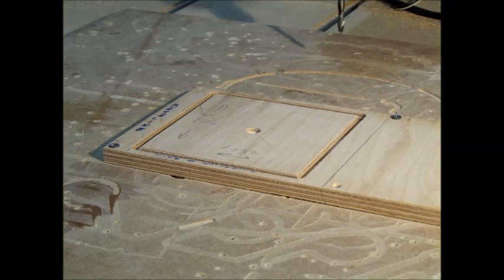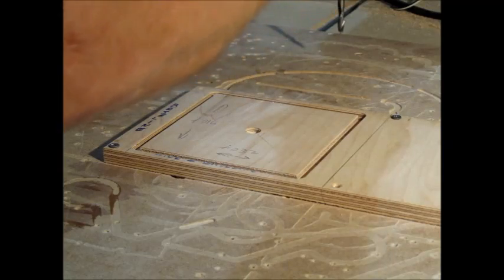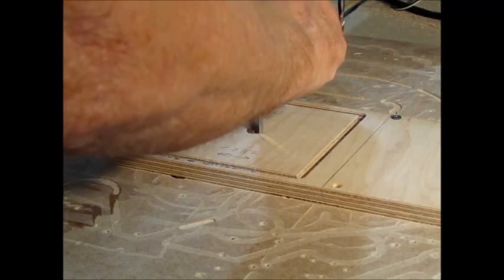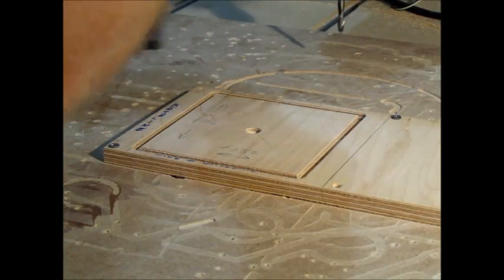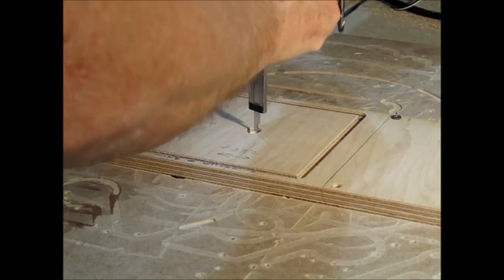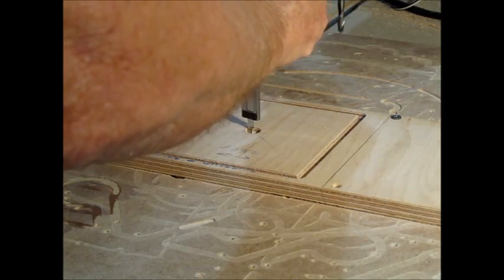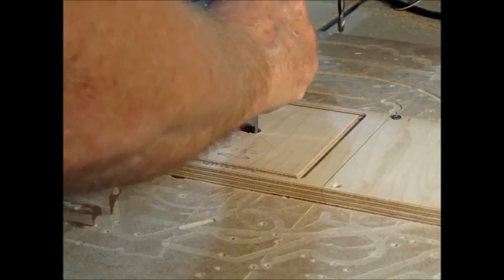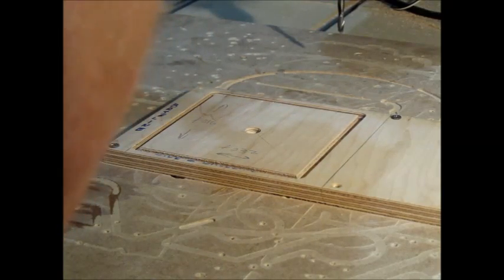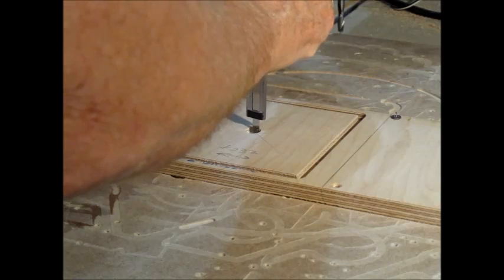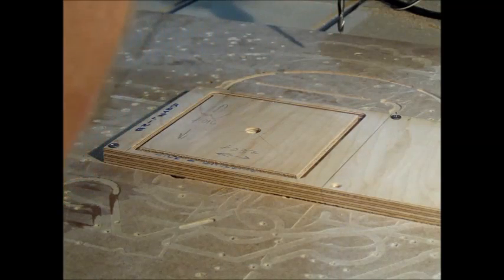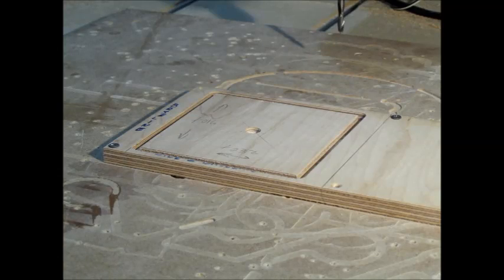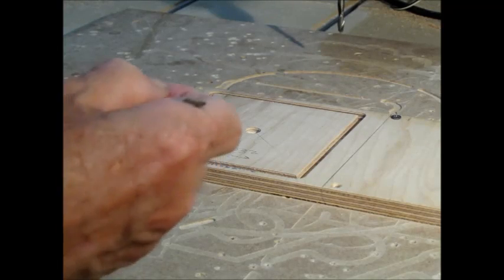And my Z, I'll do a quick little measurement here. Here's 3 thousandths. There's 9 thousandths. It looks like I'm about 10 thousandths deep in the Z direction.